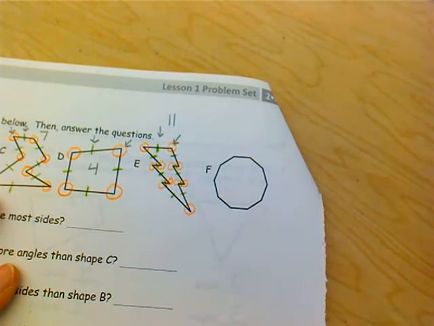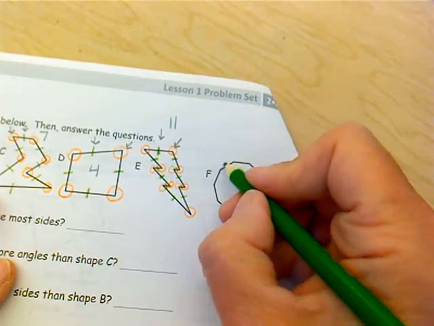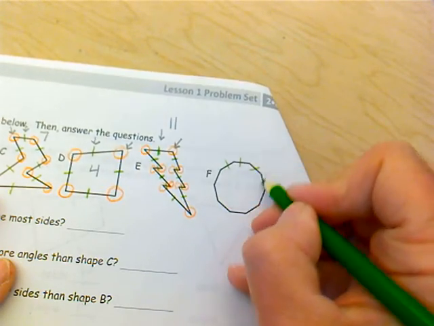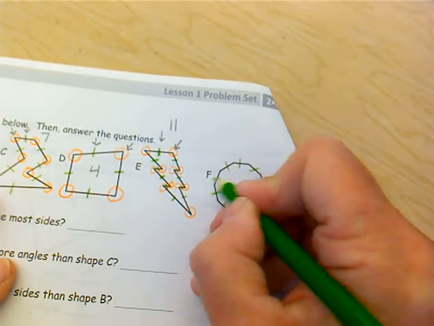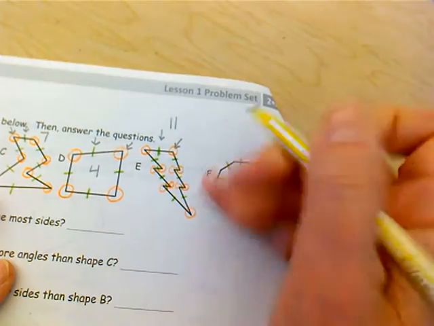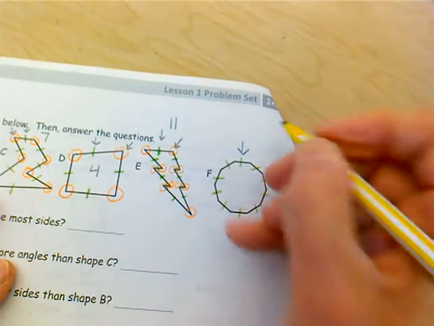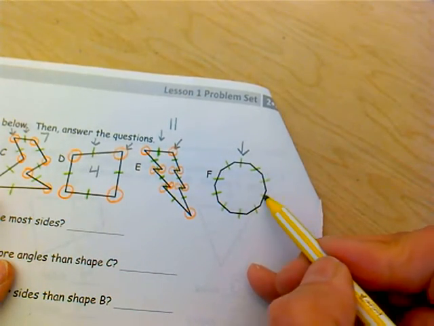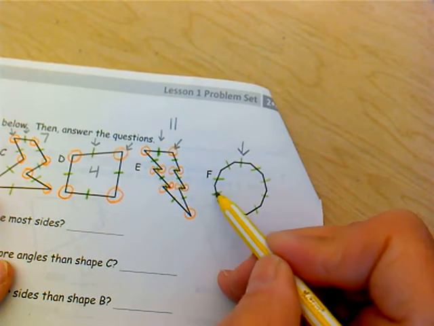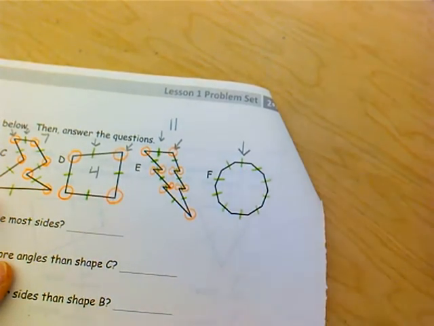Let's count the sides on polygon F. 1, 2, 3, 4, 5, 6, 7, 8, 9, 10. Are we sure? I better do that again. Where did I start counting? Here we go. 1, 2, 3, 4, 5, 6, 7, 8, 9. Yep, it's got 10.